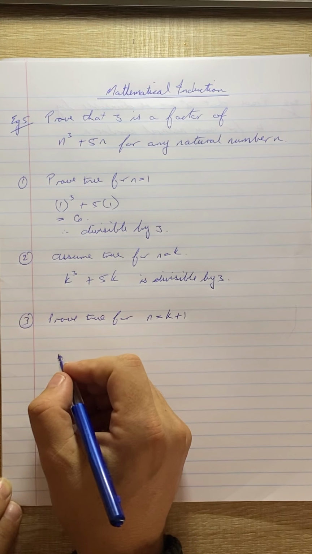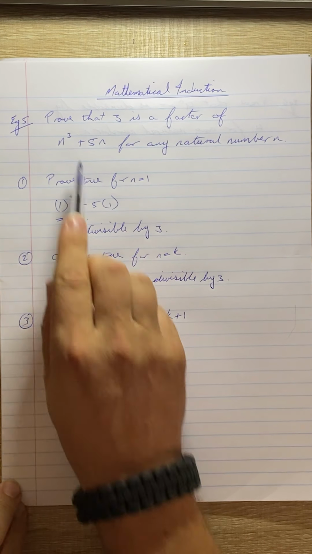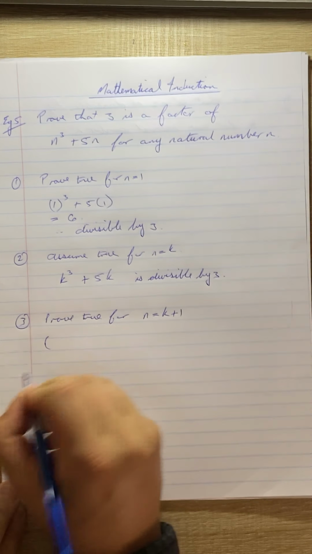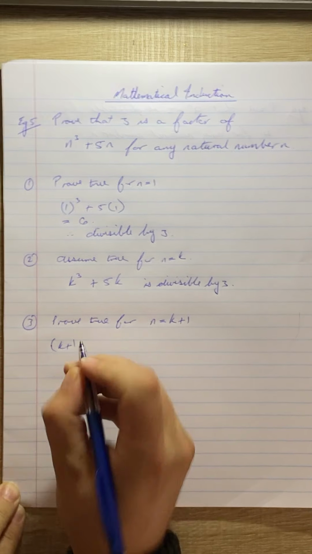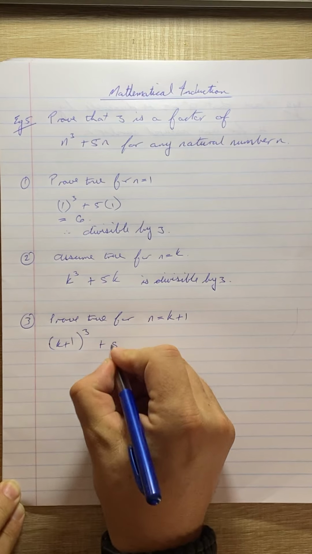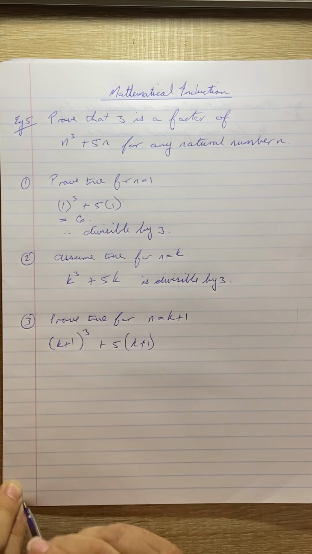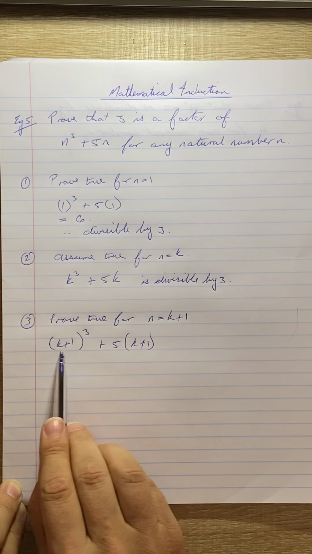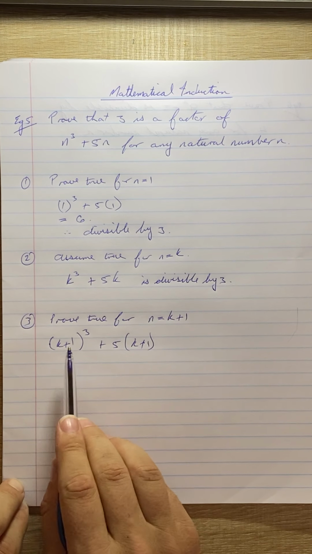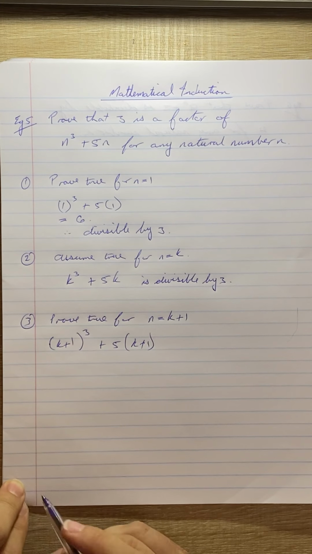So what have we got here now? I'm going to go back to this original one here, and I'm just going to make it k plus 1. So we get k plus 1 cubed plus 5 times k plus 1. I just made the n into k plus 1. What I'm going to do is multiply this out. Just remember that this is 3 brackets together, so you'll have k plus 1 times k plus 1 times k plus 1. You'll have to FOIL it out 3 times.